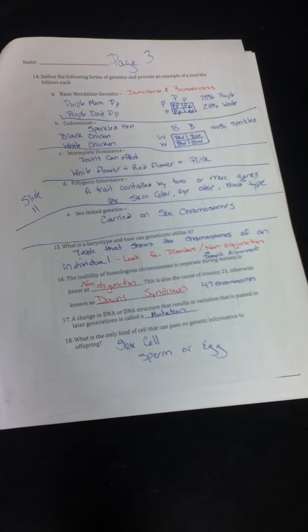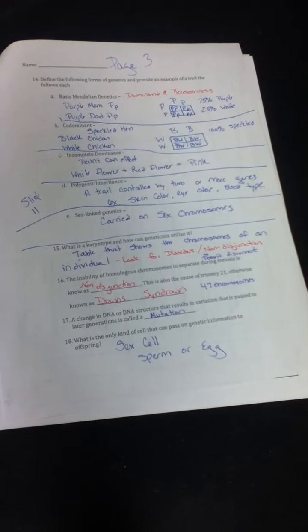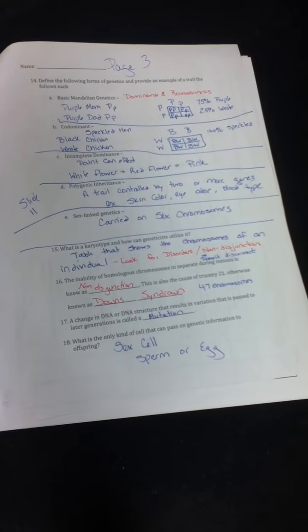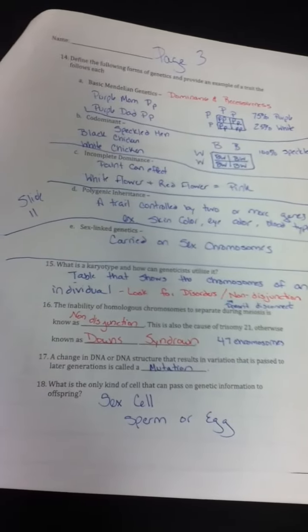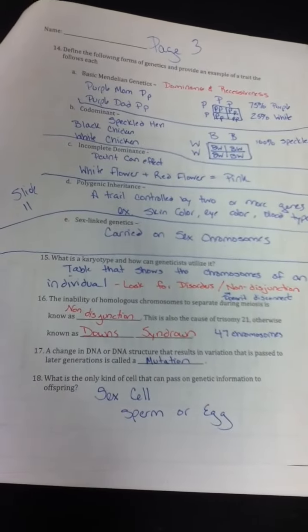The inability of homologous chromosomes to separate during meiosis is known as non-disjunction. This would happen during anaphase. It's the cause of trisomy 21, which is also known as Down syndrome, where an organism ends up with 47 chromosomes instead of 46 because there's an extra one at the 21st location.